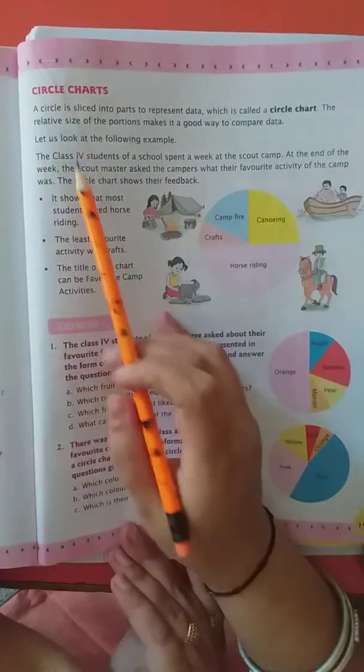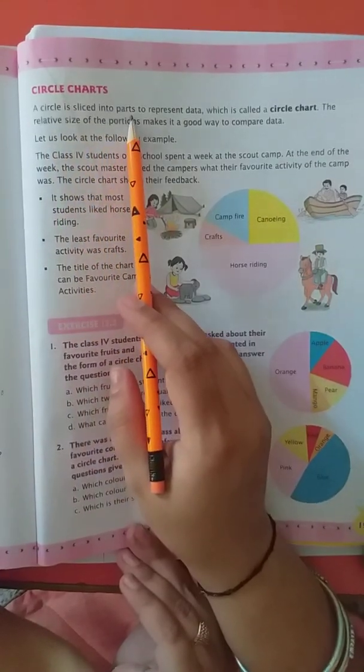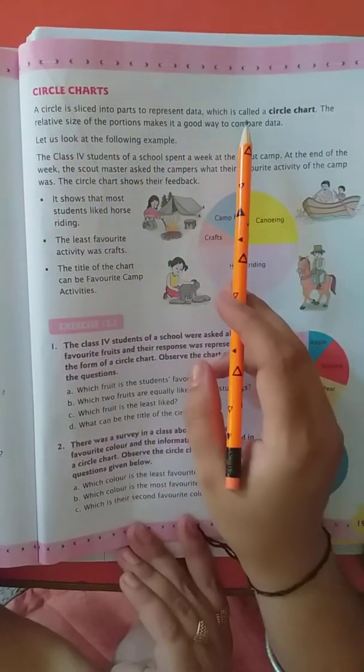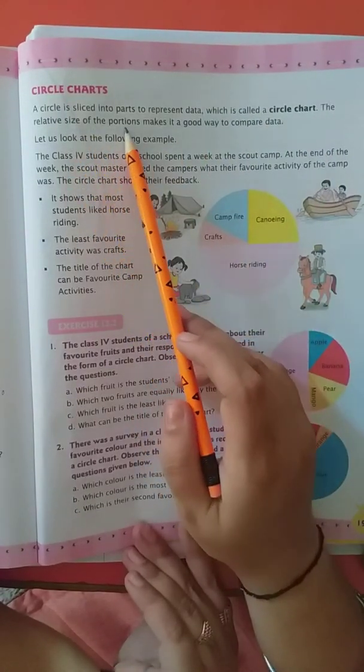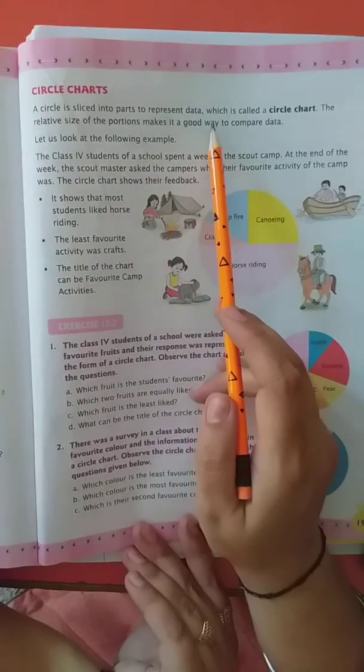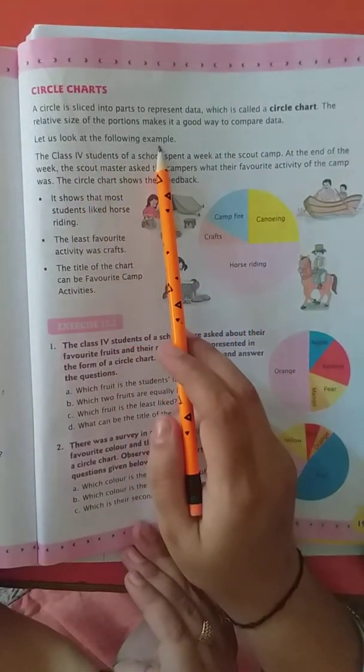Moving to next, that is circle charts. A circle is sliced into parts to represent data, which is called a circle chart. The relative size of the portions makes it a good way to compare data. Let us look at the following example.